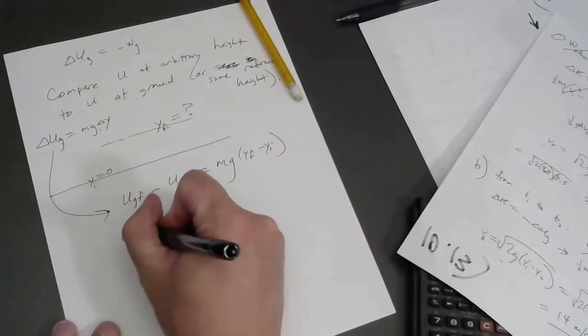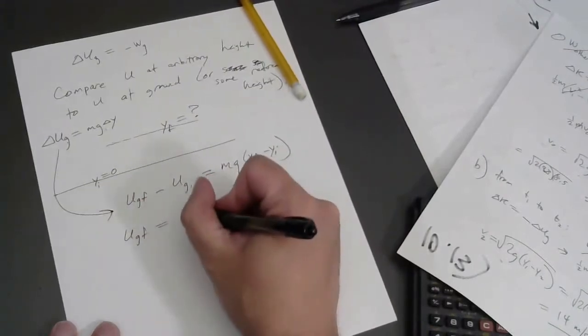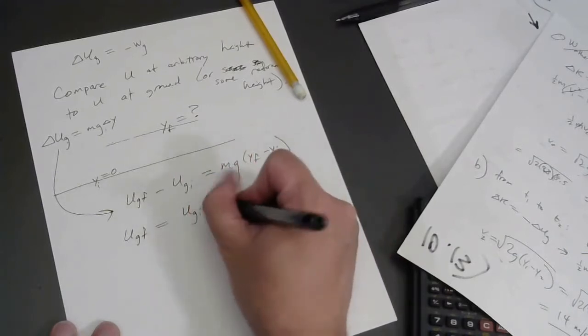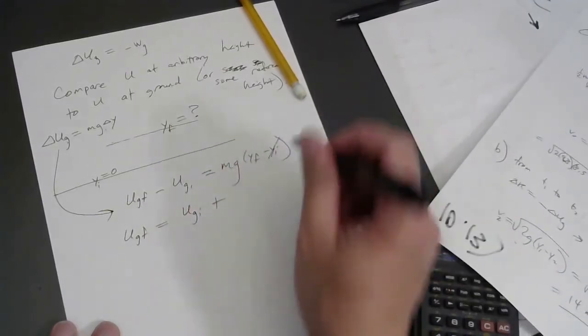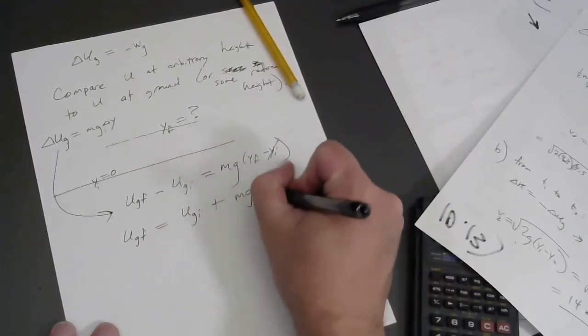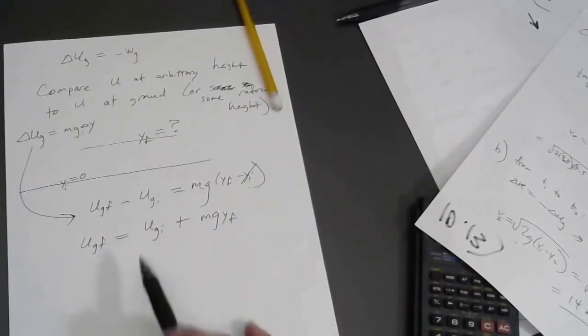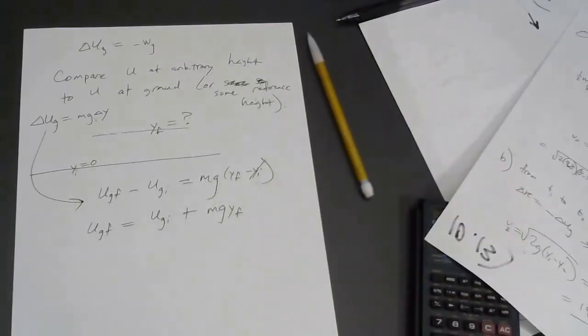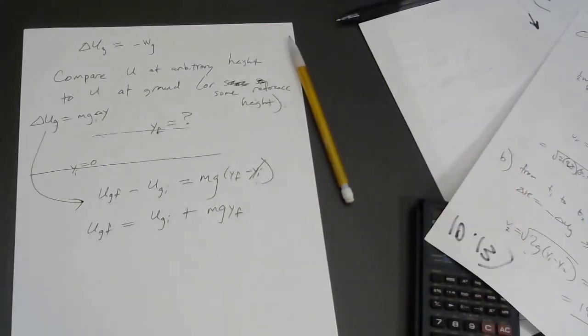So the gravitational energy at the final position would be the gravitational energy at the initial position plus, and I'm going to go ahead and cross this out now because I put the origin there, plus this term, mg y final. And we're very close now to the most essential equation regarding gravitational energy. I shouldn't say the most essential, but perhaps the most practical, as far as solving problems.